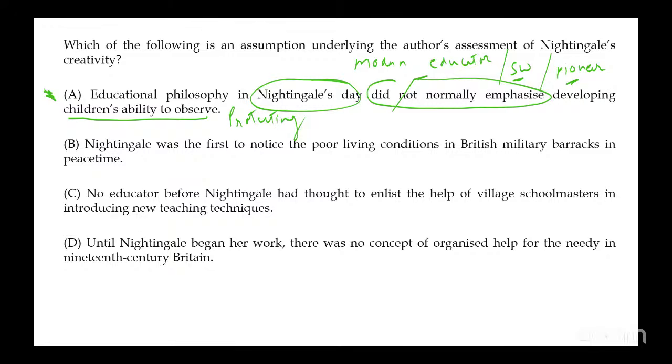Nightingale was the first to notice the poor living conditions in British military barracks in peacetime. First to notice is not required. First to solve in that fashion, in a systematic way, categorizing problems and then solving for them. Solving the problem in that fashion, she was the first. Noticing is not required.